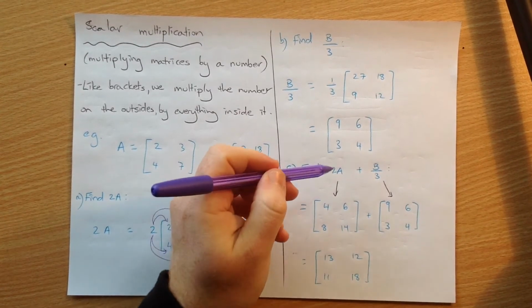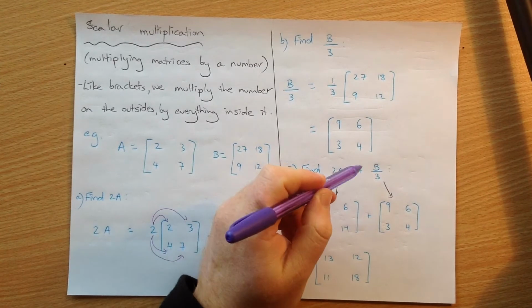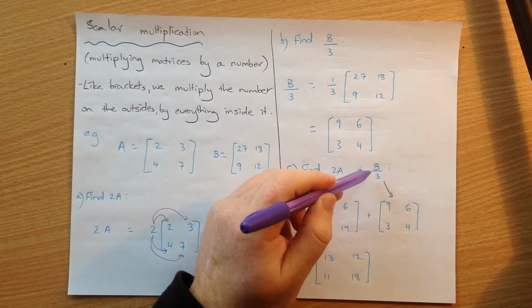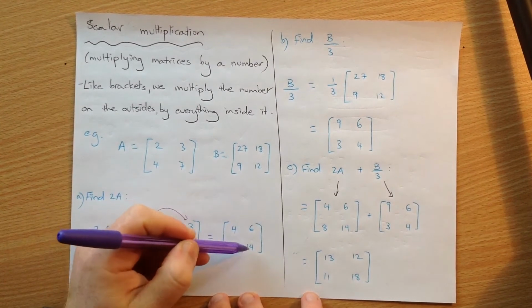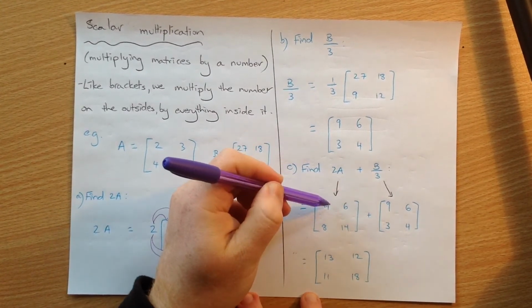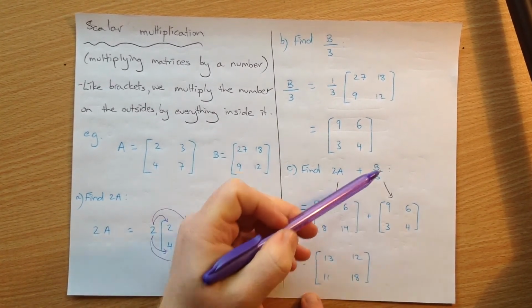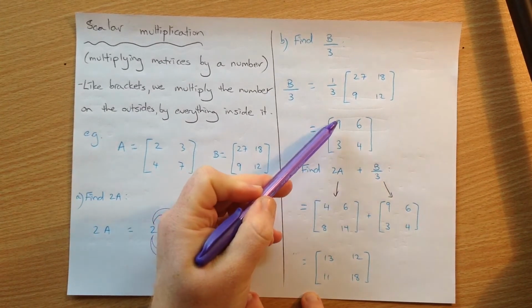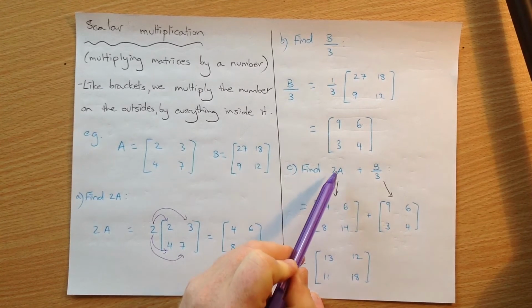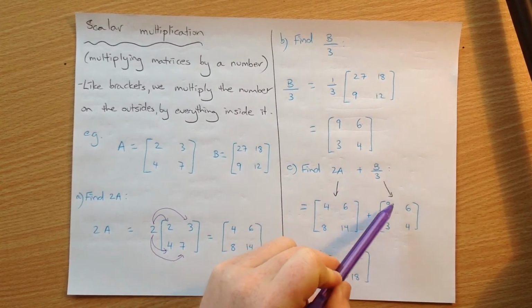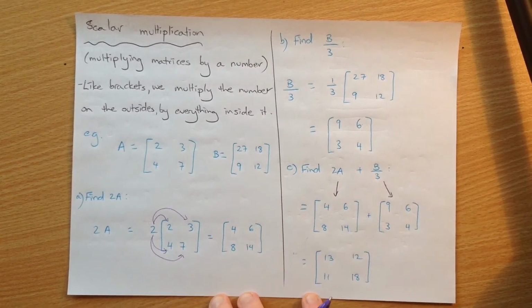Let's do another one. What about 2a plus b divided by 3, or a third of b? So we did 2 times a here, that was 4, 6, 8, 14. So I wrote that down here, 2a: 4, 6, 8, 14. And we did b on 3 here, or b times a third, that was 9, 6, 3, 4. So now we're just adding this 2a matrix to this b on 3 matrix. We're just adding them together.